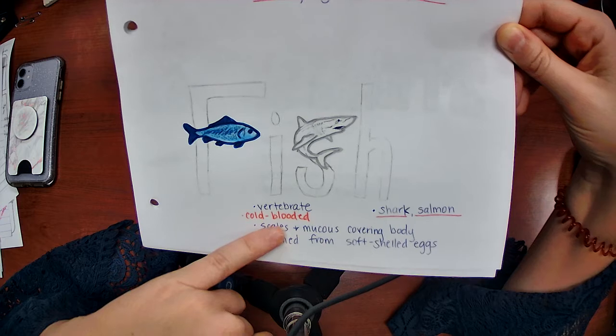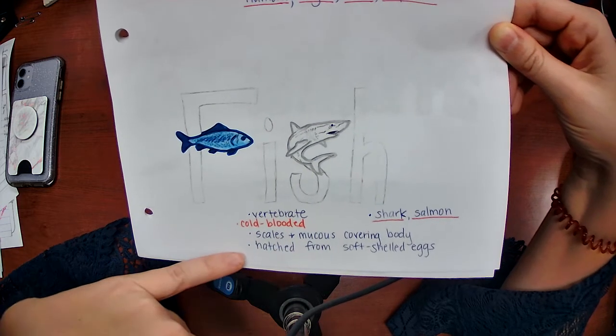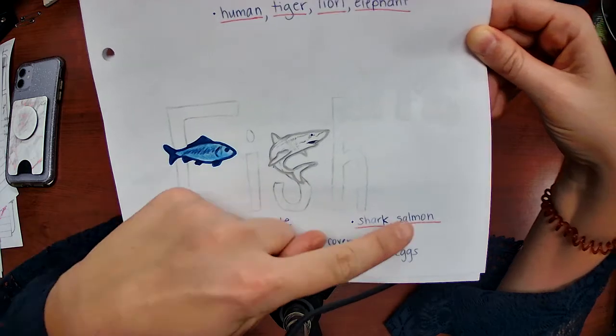They have scales as well as a kind of slimy mucus covering their body. They hatch from soft-shelled eggs. And then 2 examples would be shark and salmon.